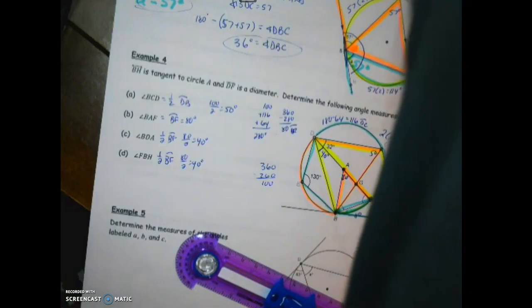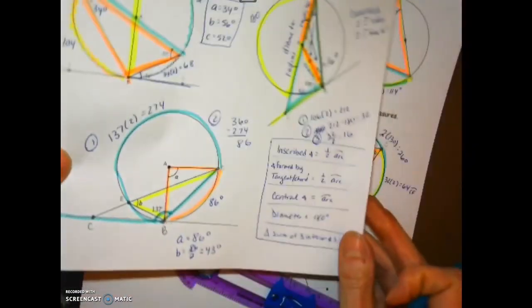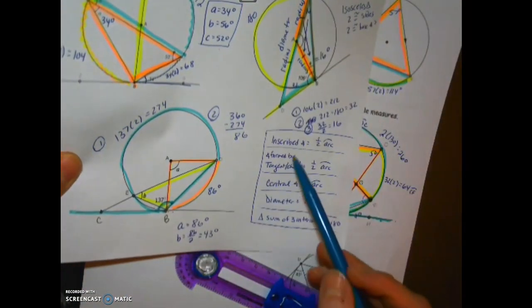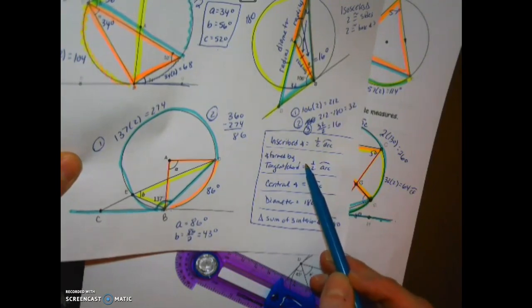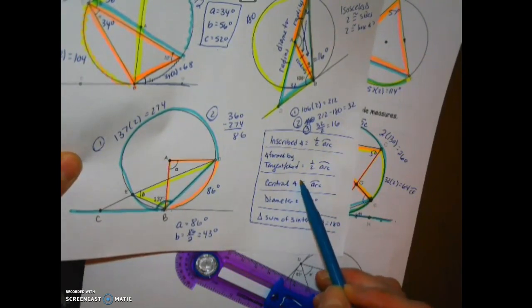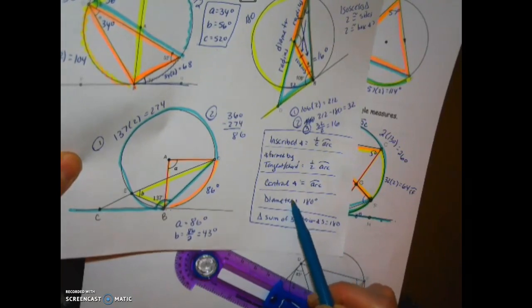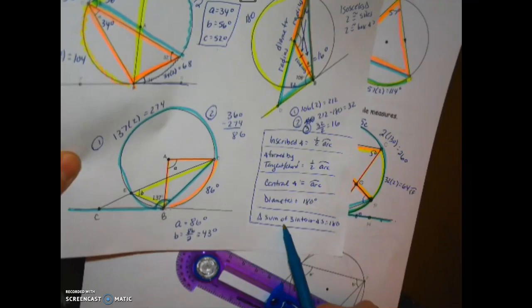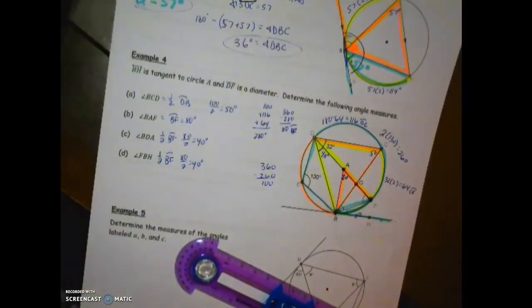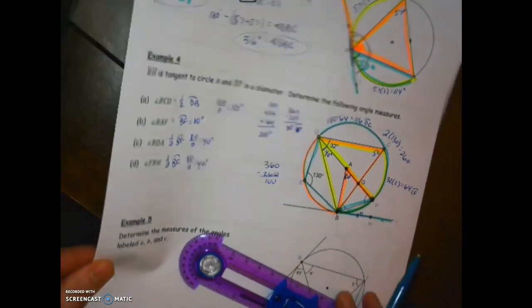So you can always go back to the previous page and look at all that information that I had written down, right? Inscribed angles are half the arc, angles formed by tangent and chords are half the arc, central angles are equal to the arc, diameters form two semicircles, 180 degrees, and the sum of the three interior angles of any triangle is 180 degrees. So you can always go back to that information, and we'll go on to example number 5.